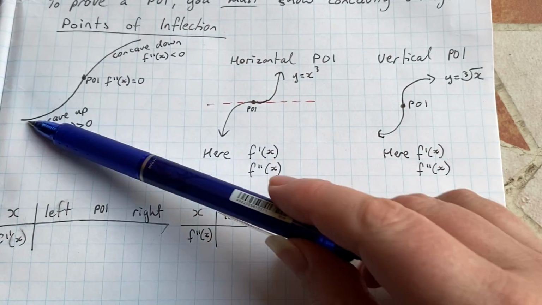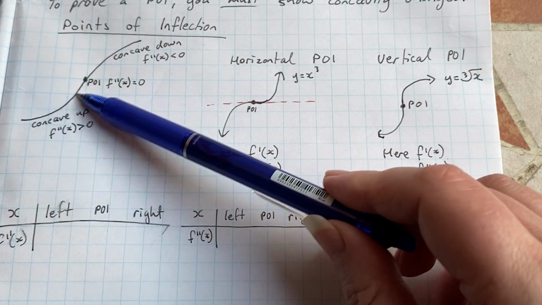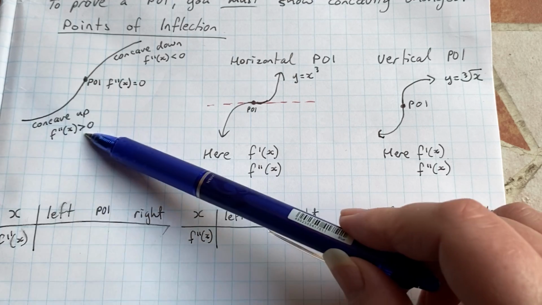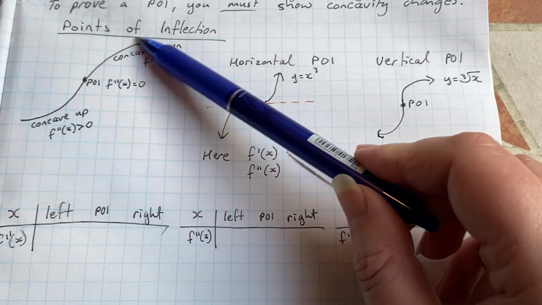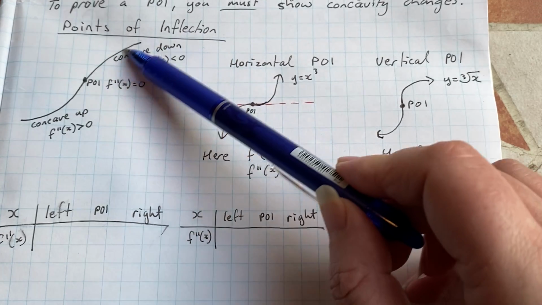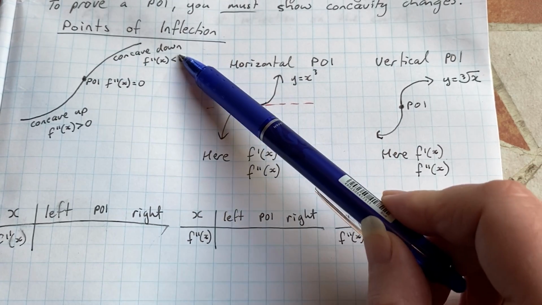So this first one is a point of inflection. You can see to the left it's concave up. So just like a happy parabola, the second derivative is positive. Here it's concave down. So it's like it's part of a sad parabola. And so the second derivative is negative.